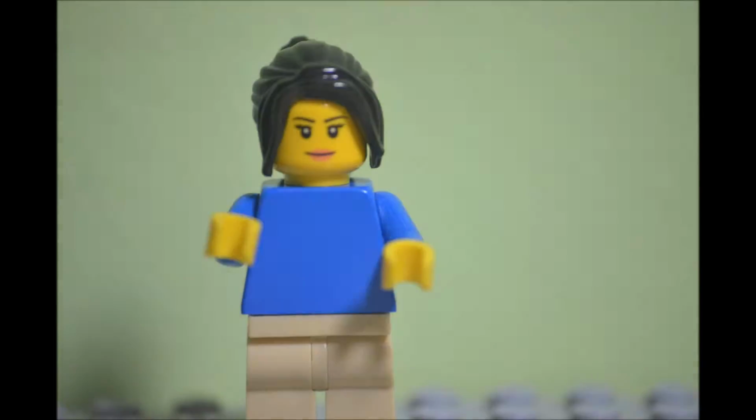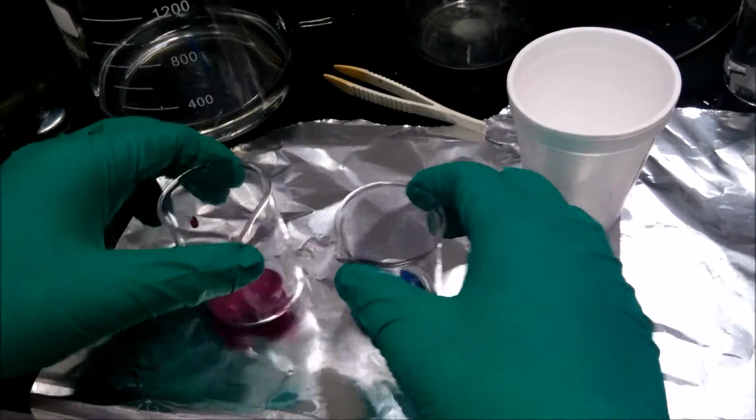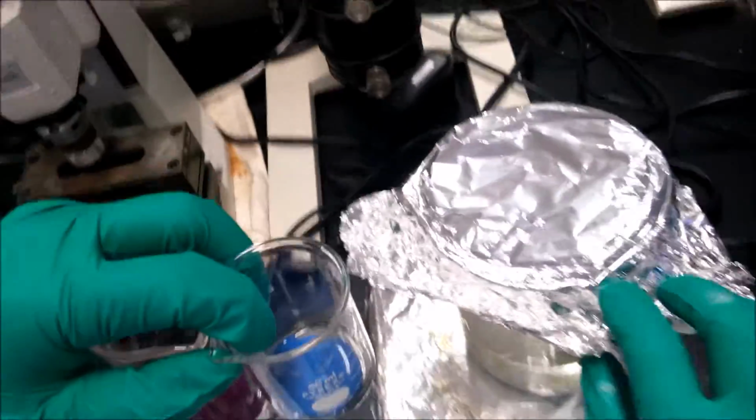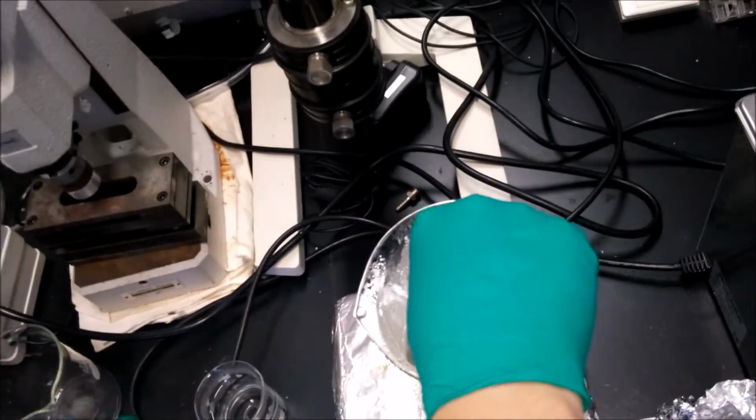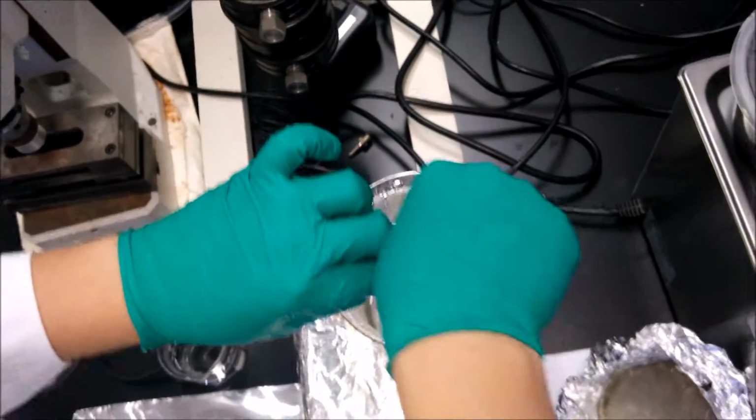I'm going to show you what thermochromic dyes are. These two beakers are filled with thermochromic dyes, and when you heat up the solution, they start to change into white or colorless. But in this case, it will be white. These dyes are also called Leuco dyes.